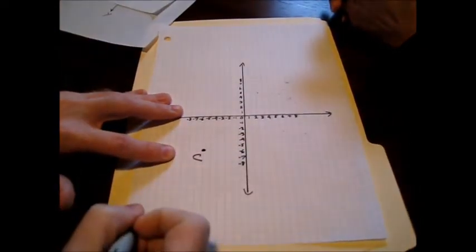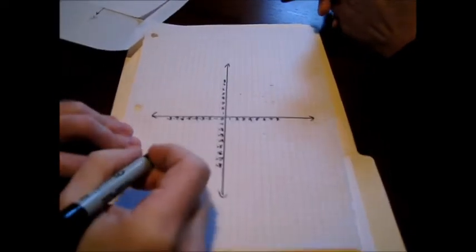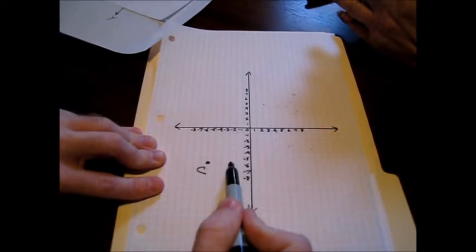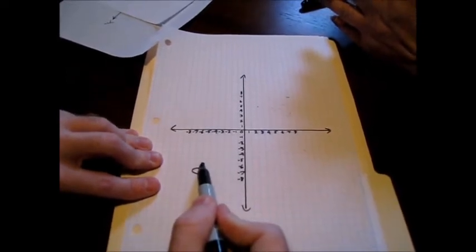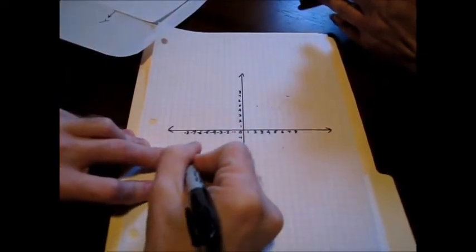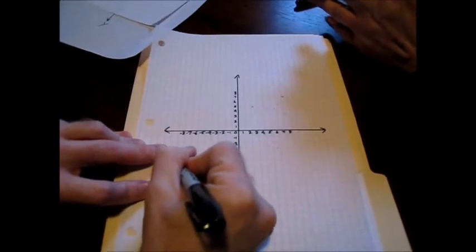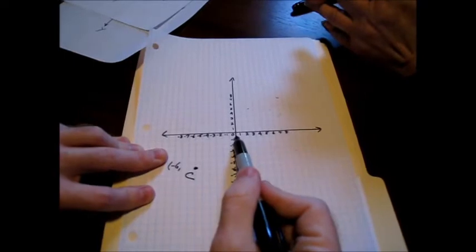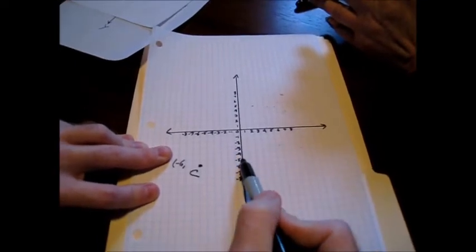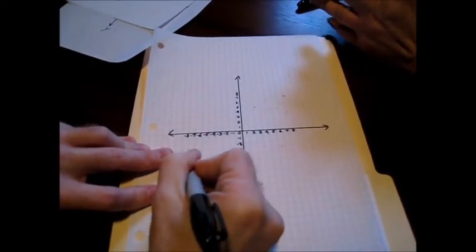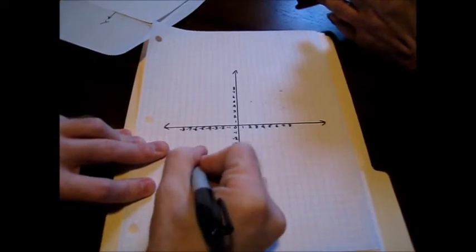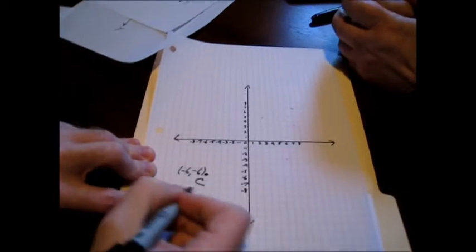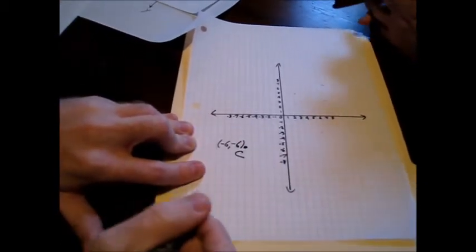Let's do C. The coordinates for this point would be -6 horizontally, and vertically we're at -6. So (-6, -6). You put parentheses there because this is a point. The point is different from a vector.